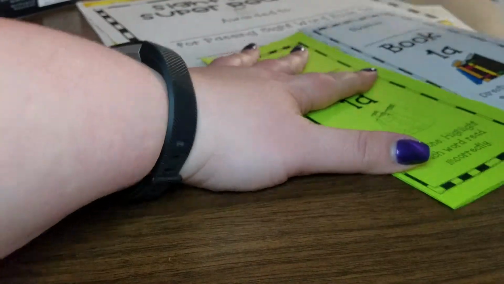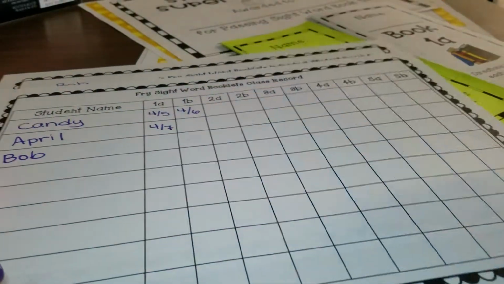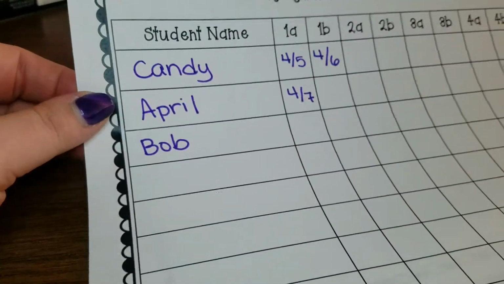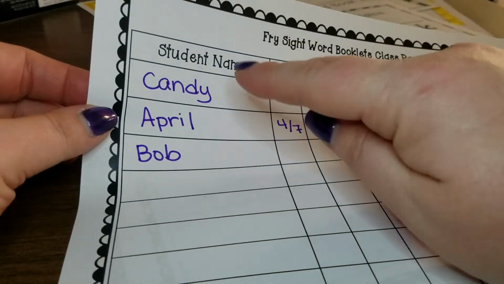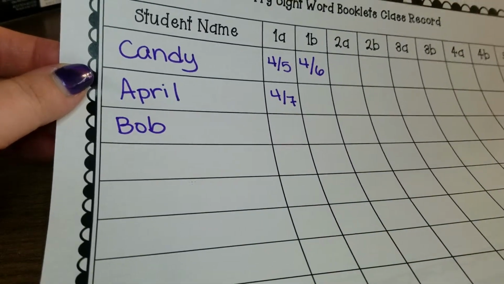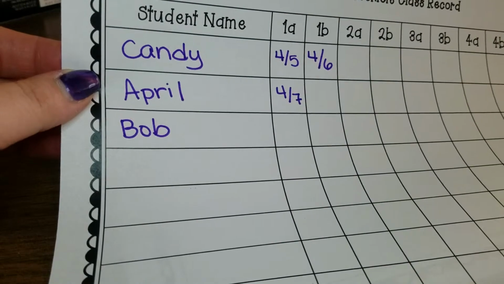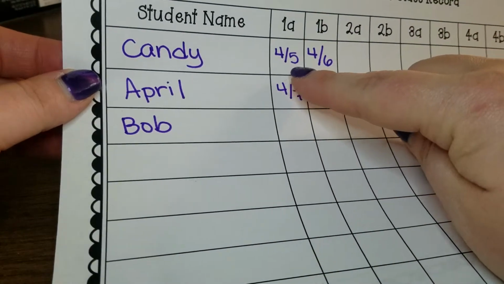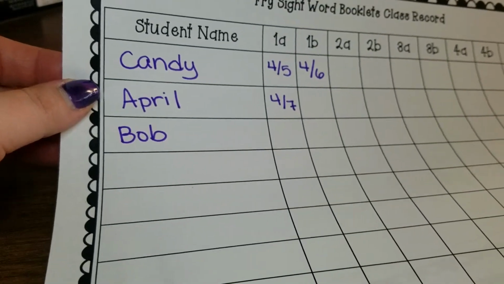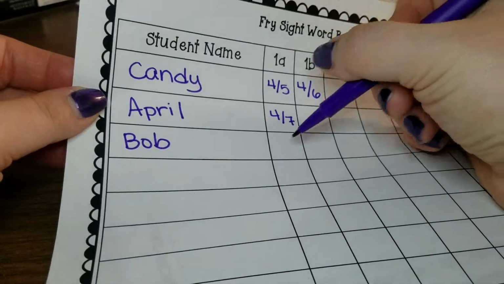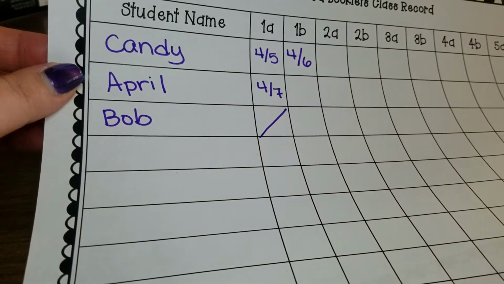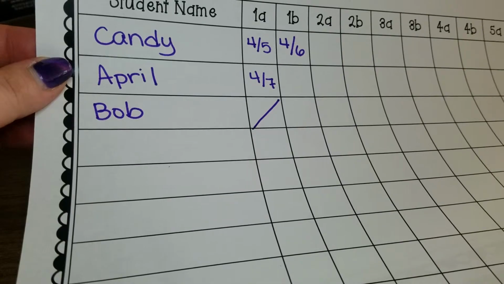So let's start with some of our data sheets. For our data sheets, I made up some student names: Candy, April, Bob. You can use this however you want. How I use it in my classroom is I write the date that they passed that particular book. So it's up to you. If you want to write the date, if you just want to put a slash when they've passed it, it's totally up to you. I just wanted to give you some flexibility and some options.